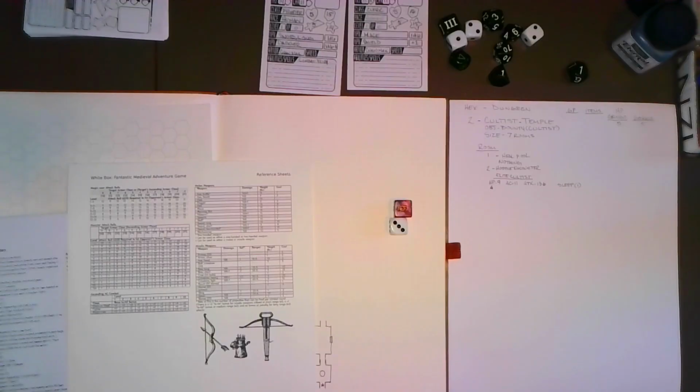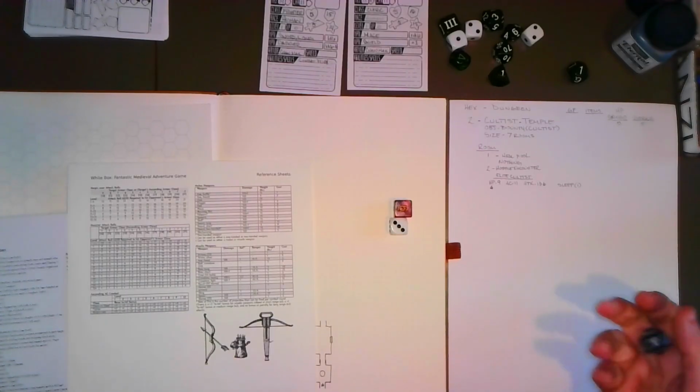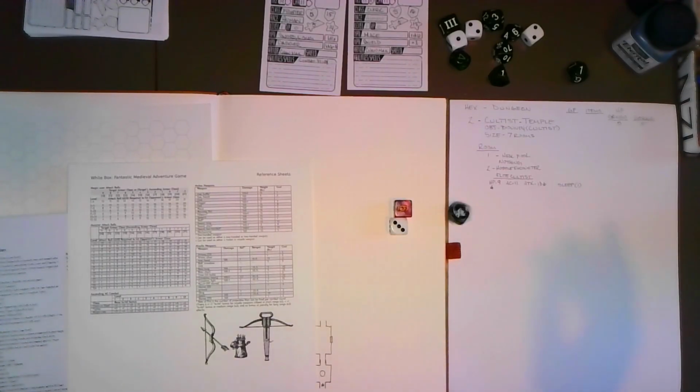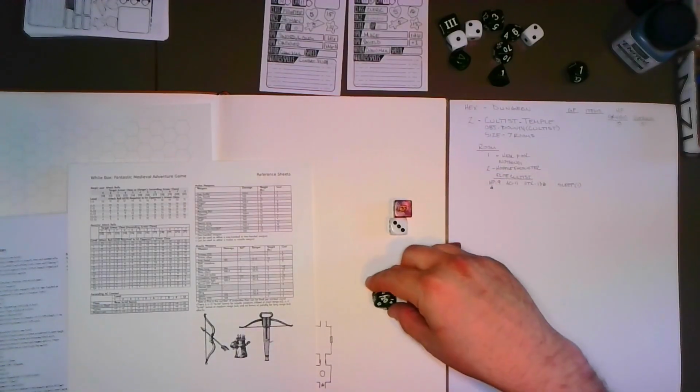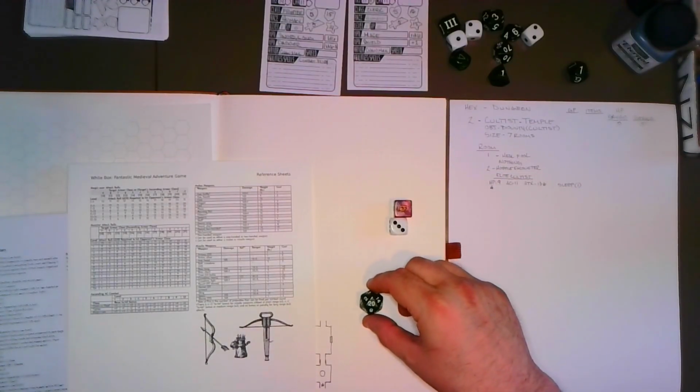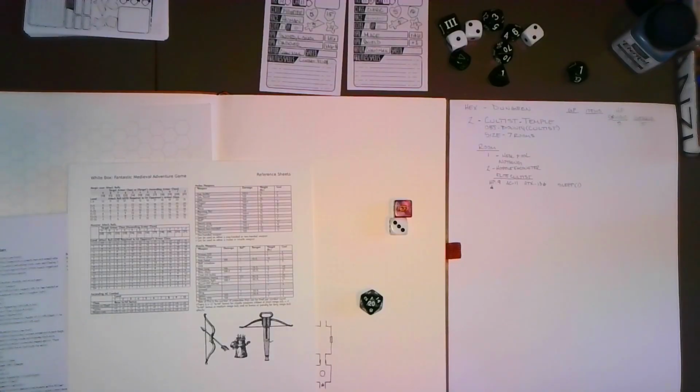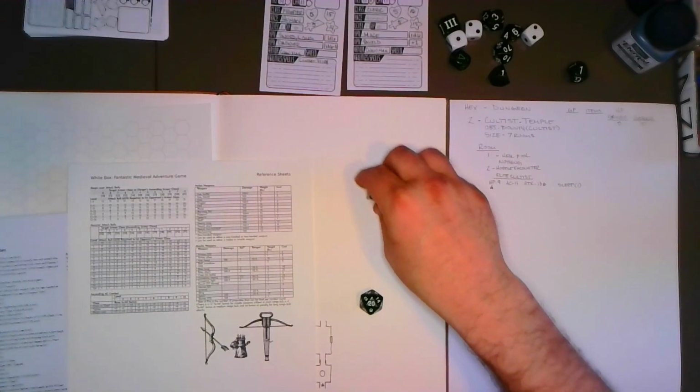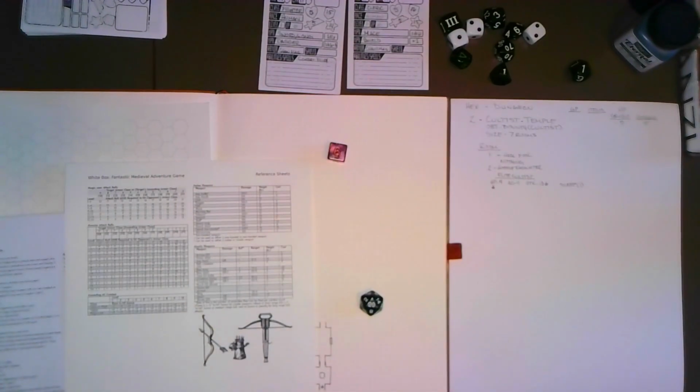You can only cast a spell or use magic if you win initiative, and then it takes place immediately. Alright. We gotta get a 12 or better for Gringo. 20, that's a natural 20, so I don't know how that works.